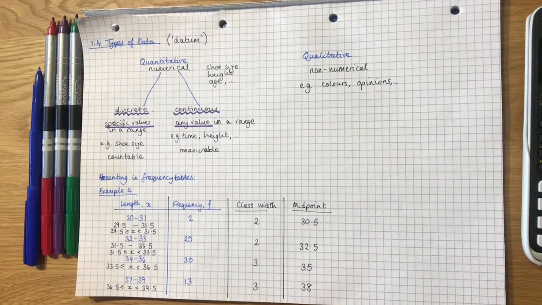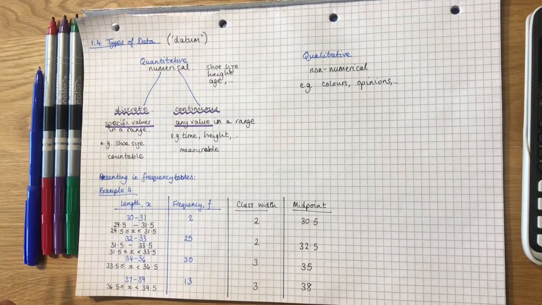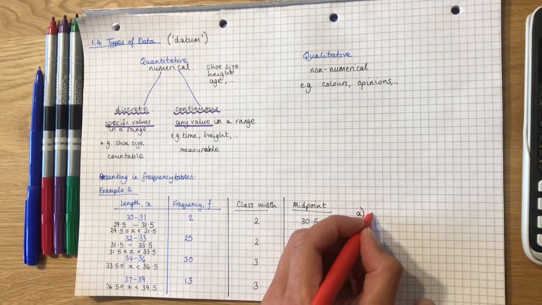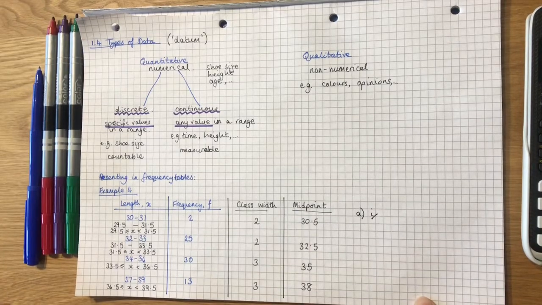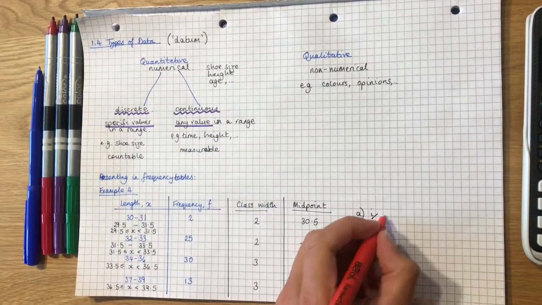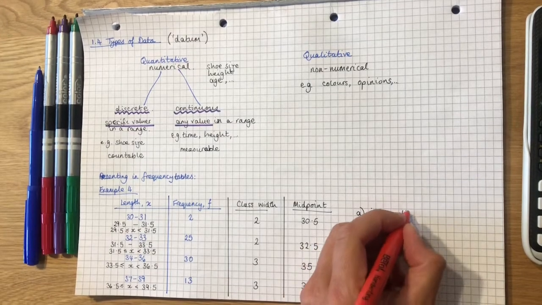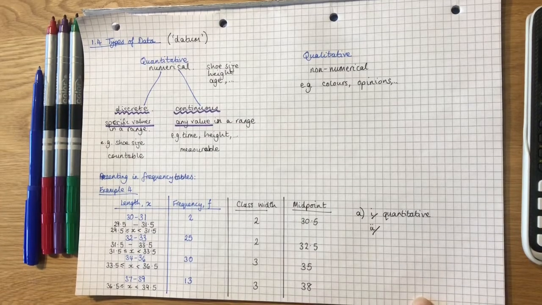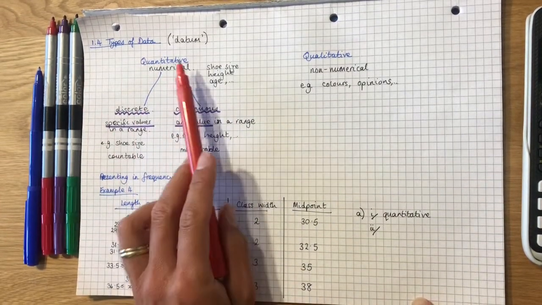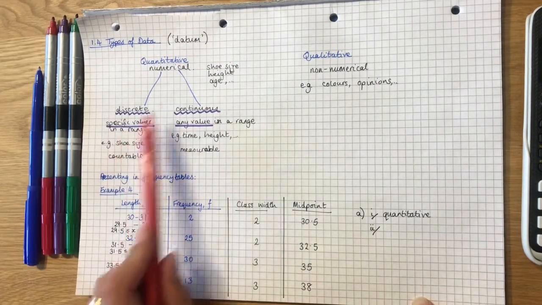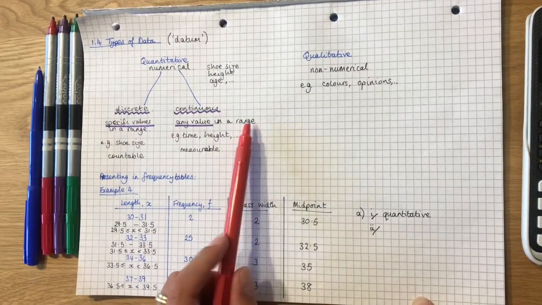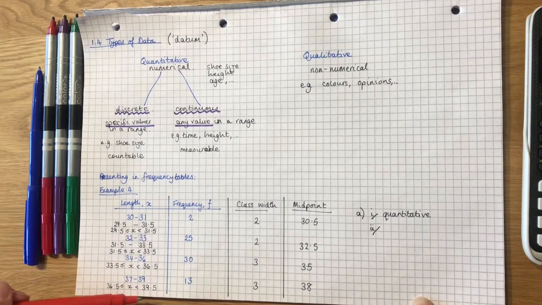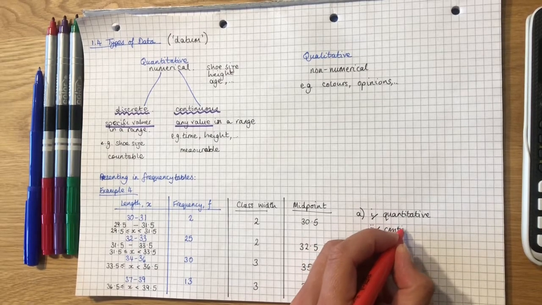Now, you are asked in this question to state whether or not length is, first of all, quantitative or qualitative. We're talking about length. It's a number, so it's quantitative. You're then asked to state whether or not length is discrete or continuous. So we know it's quantitative. It's not discrete because it doesn't take specific values. It must be continuous because it can take any value. Anywhere between 29.5 and 39.5 could be referenced in this table. So it's continuous data.